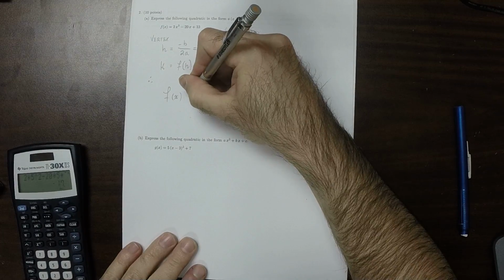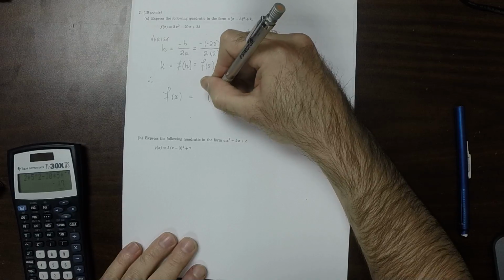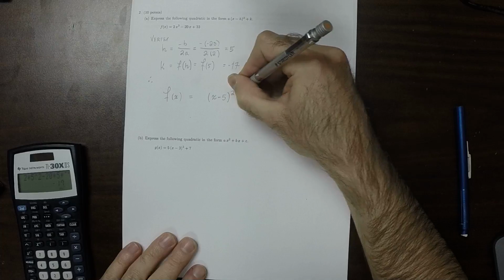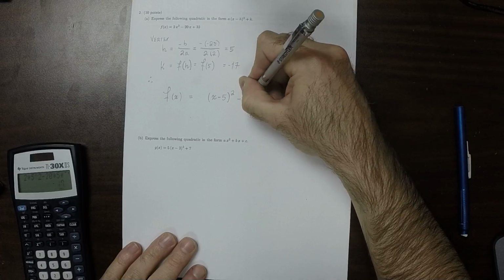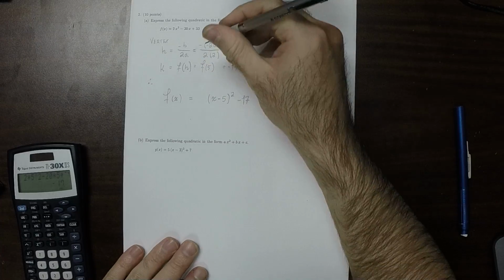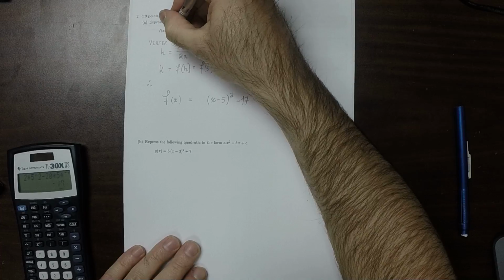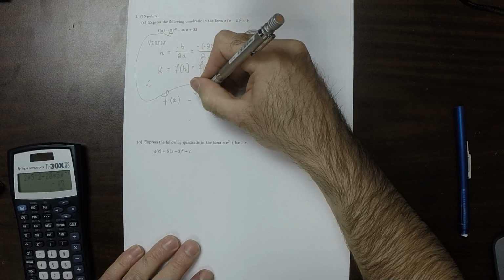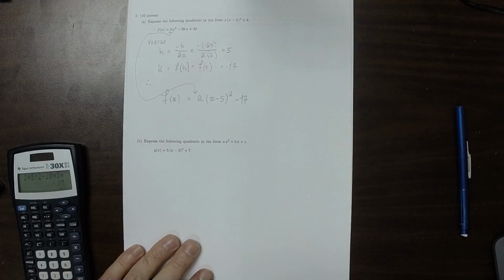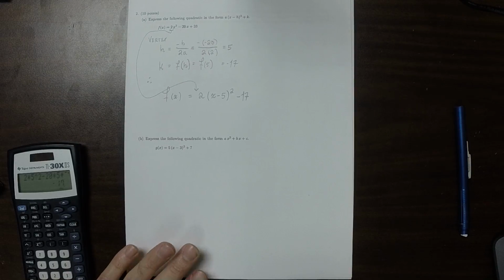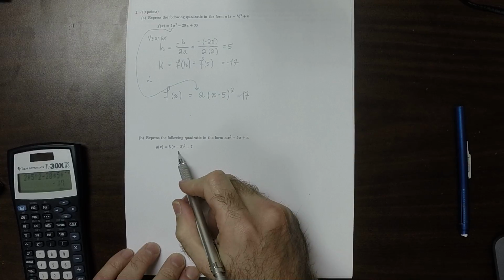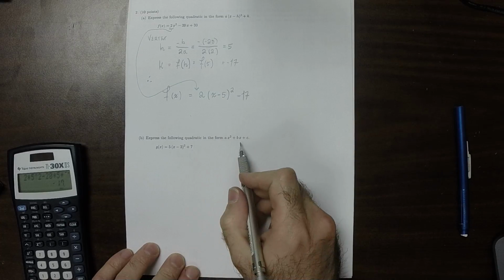f of x is a times x minus h squared and then minus 17, like that. And then a is this value. So 2. So now express this standard form quadratic in that form.